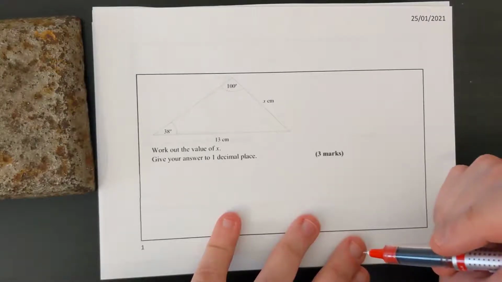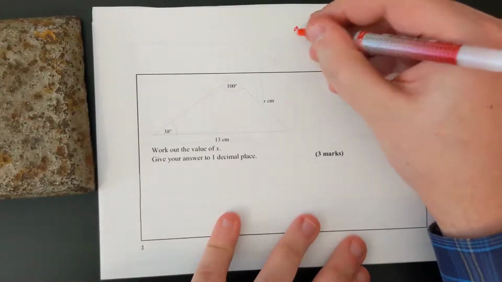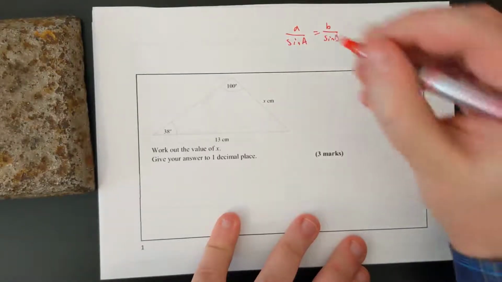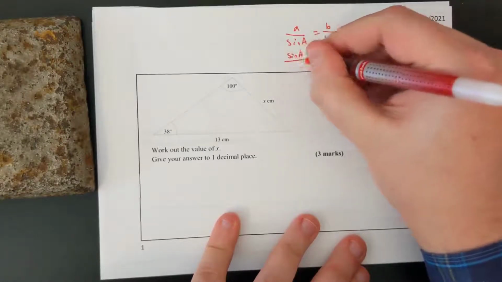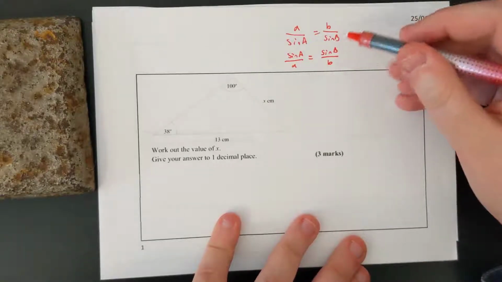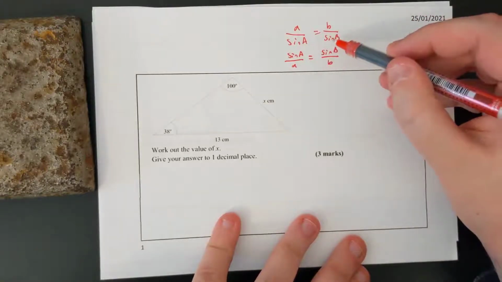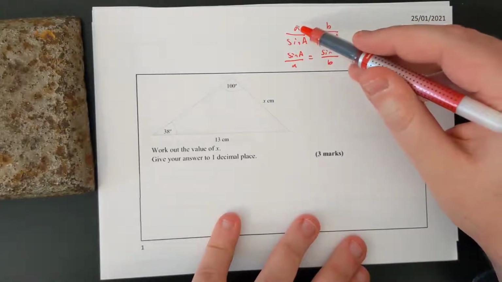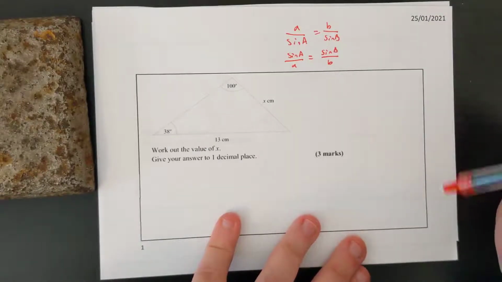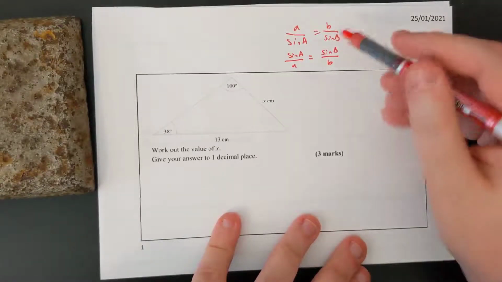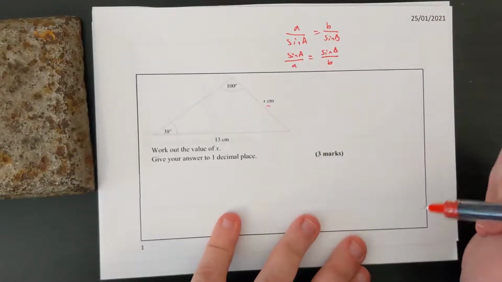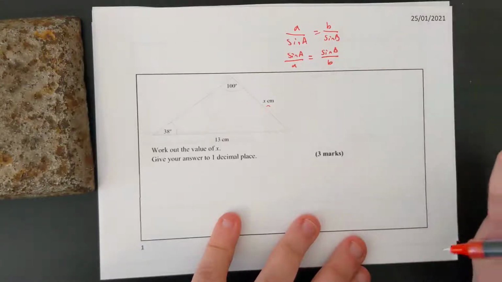And I have two versions of the sine rule. I have a over sine A is equal to b over sine B, or I have sine A over a is equal to sine B over b. Now I can generate one from the other just by multiplying by my denominators, sine A and sine B, and dividing by my numerators, a and b, and I'll get the same result, so I can convert between the two. But I would always, just to make my life easier, choose whichever version of the equation gives my unknown, in this case x, in the numerator, because there's less rearranging to do. So I'm going to choose my top equation here.